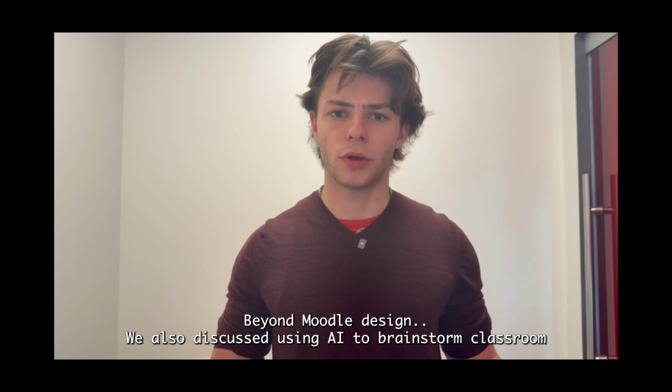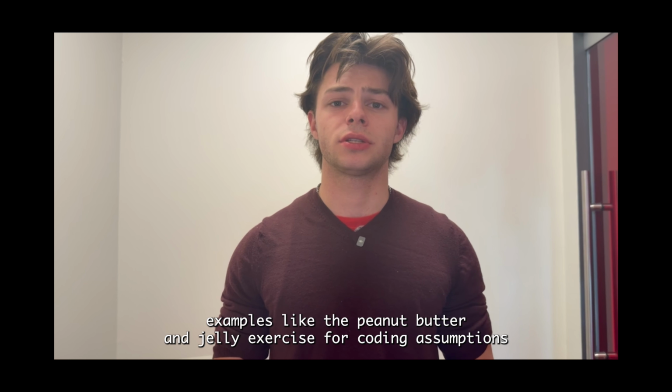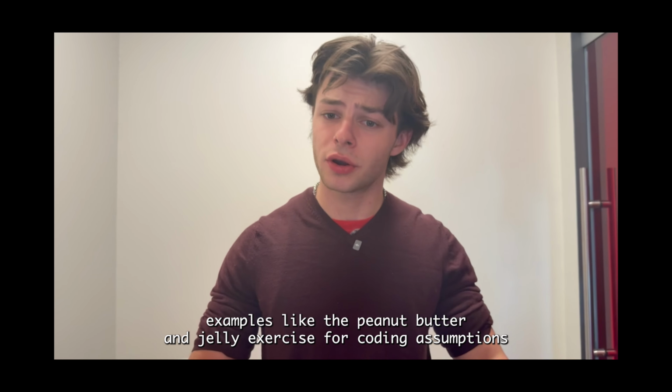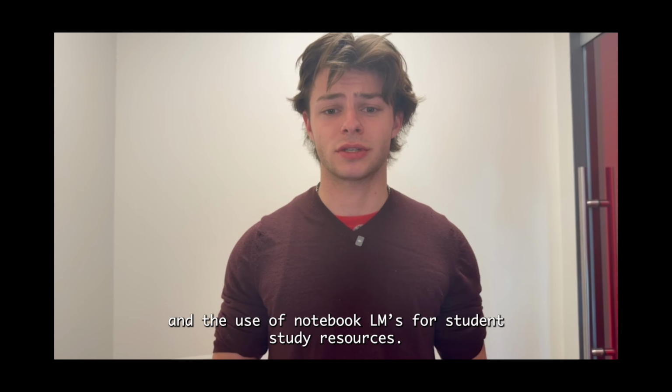Beyond Moodle design, we also discussed using AI to brainstorm classroom examples like the peanut butter and jelly exercise for coding assumptions and the use of Notebook LM for student study resources.